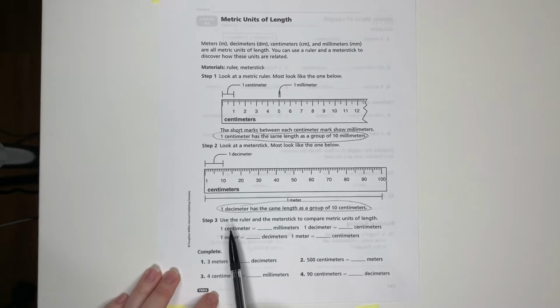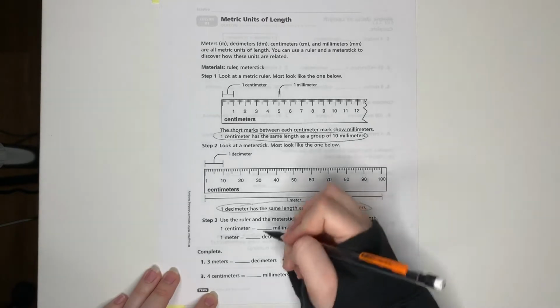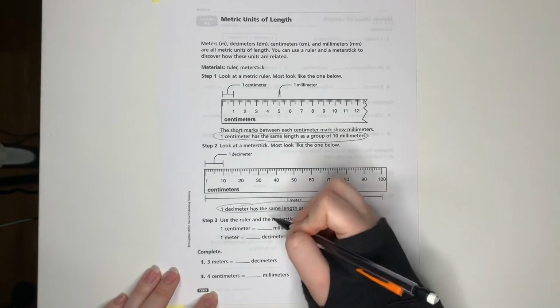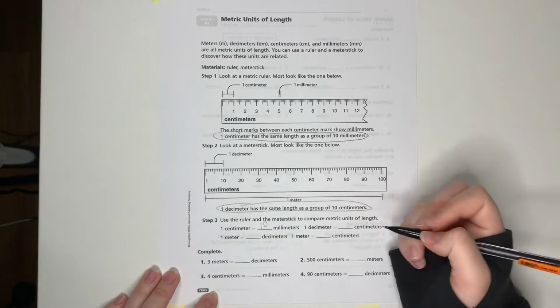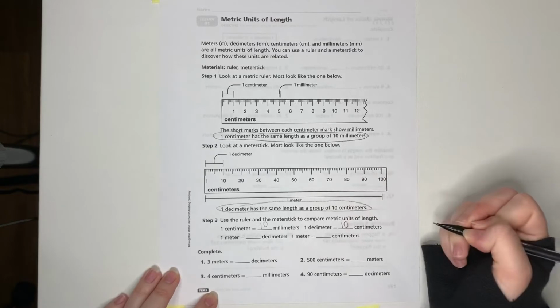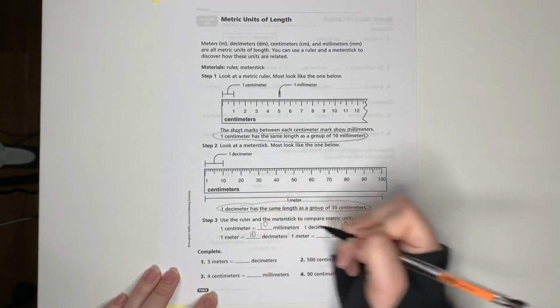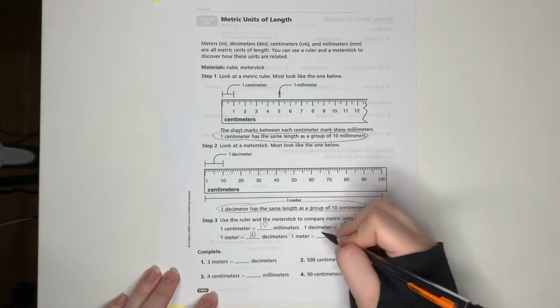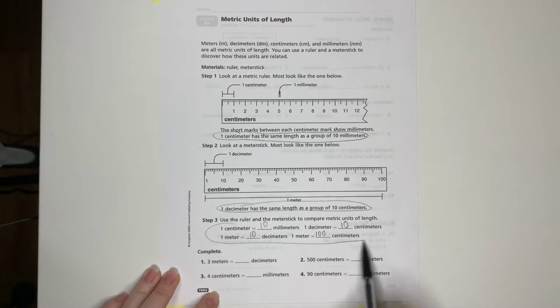Step 3. Use the ruler and the meter stick to compare metric units of length. So my printer didn't print out all of the numbers. So 1 centimeter is equal to 10 millimeters. 1 decimeter is equal to 10 centimeters, and 1 meter is equal to 10 decimeters, and 1 meter is equal to 100 centimeters. So we're going to be using this for a lot.